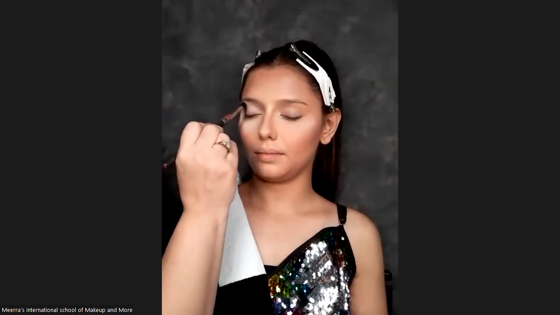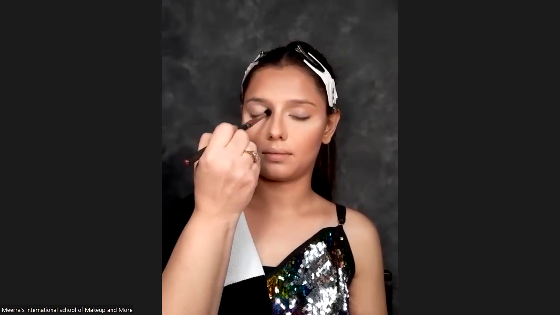So today we are doing a halo technique. So halo technique is like we can do in various ways. You can just do it only with highlighting in the center with shimmer, or you can do with a tornado technique, or today I'm doing with the vertical technique. As per her eyes, I wanted to look bigger, so accordingly I've chosen the technique for her.